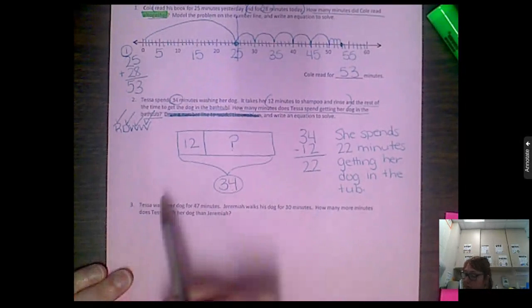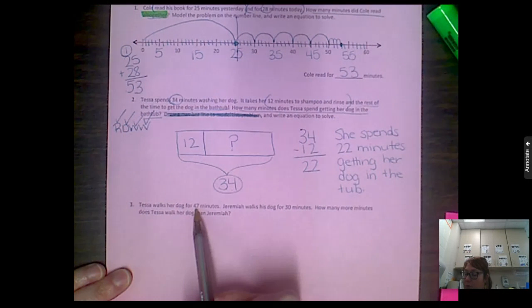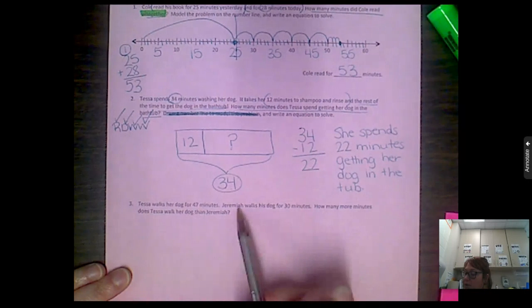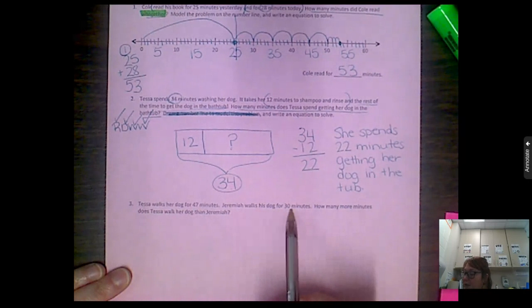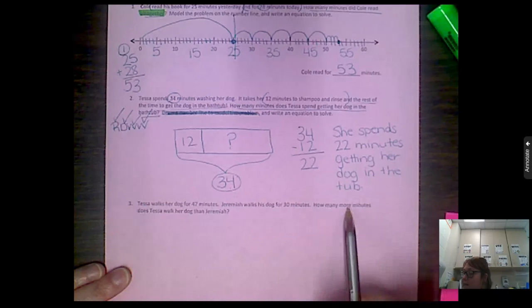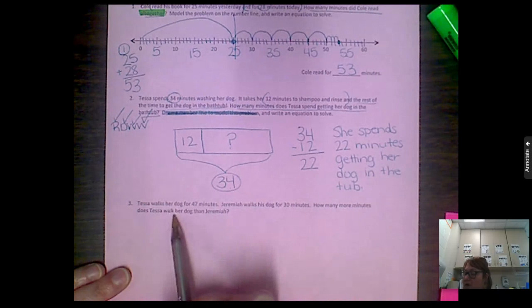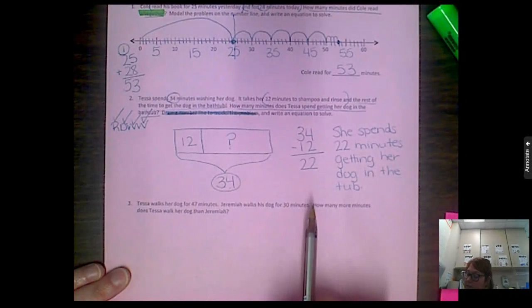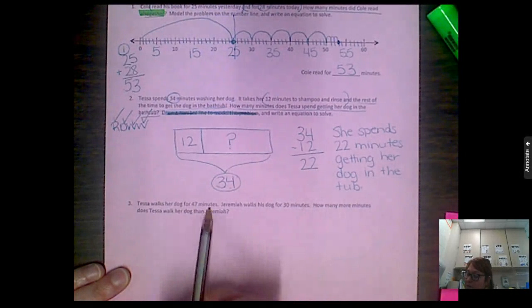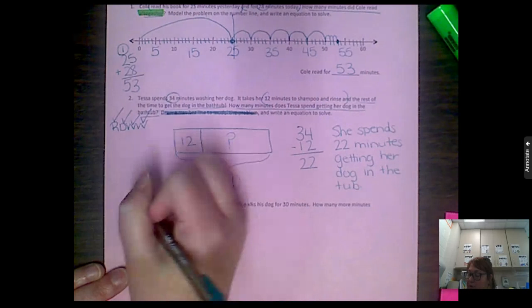Okay, Tessa walks her dog for 47 minutes. Jeremiah walks his dog for 30 minutes. How many more minutes does Tessa walk her dog than Jeremiah? Okay, so if I look here, Tessa walks her dog for 47 minutes. So that's important, right?